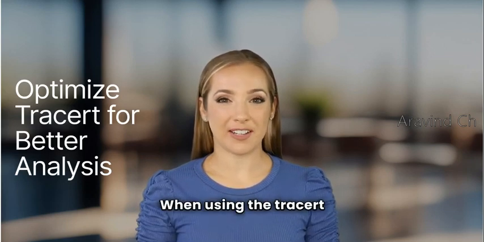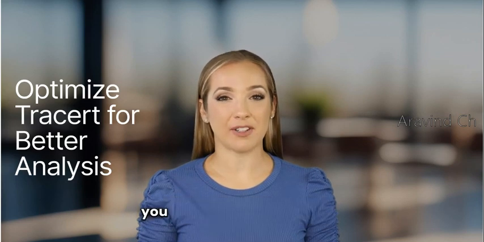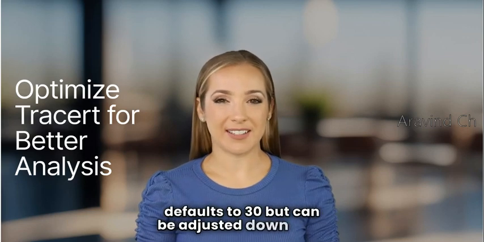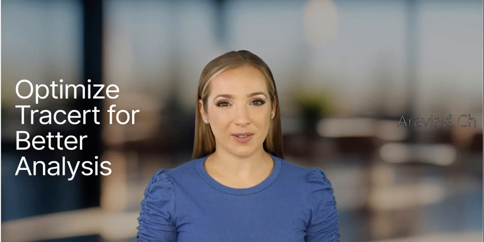When using the Traceroute command, one of the key parameters you can set is the maximum number of hops, which defaults to 30 but can be adjusted down to 20. Why is this important?